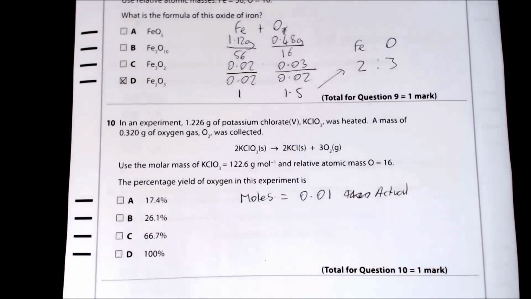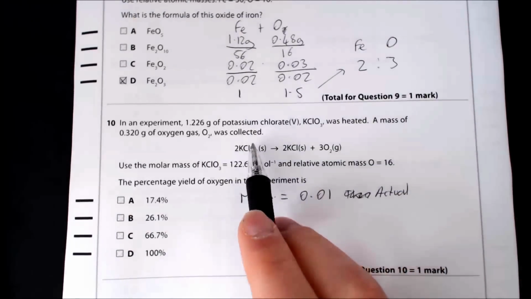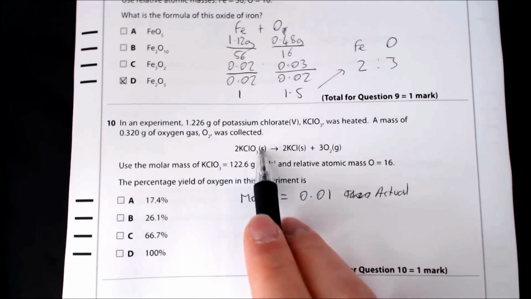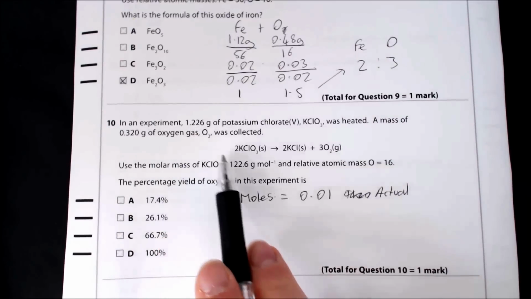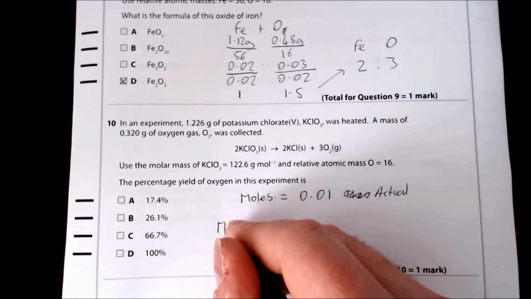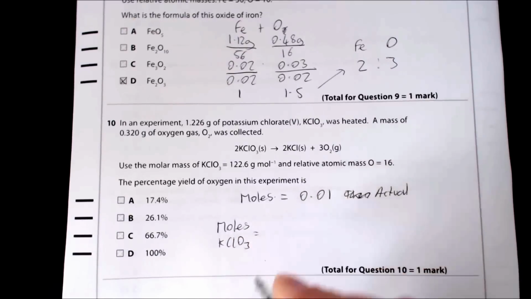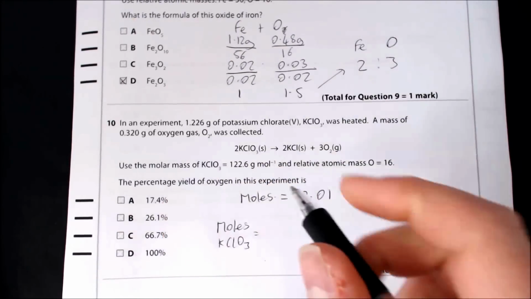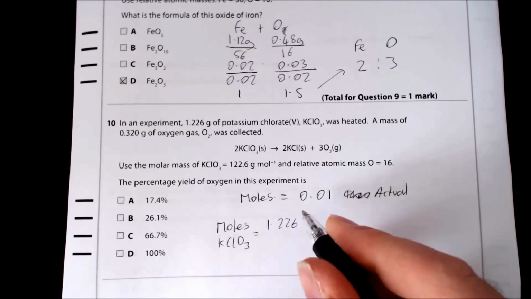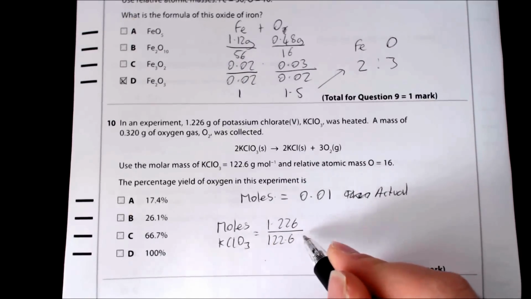And then what we have to do is work out the theoretical yield of oxygen that can actually be produced. So what we have to do is actually work out the number of moles of this first. So we can see that we have the number of moles. I'm going to put KClO3. So the number of moles is the mass over the MR. Now we know the mass because we've been told that we had this amount of mass. So that's 1.226 divided by the MR of this, which is 122.6.